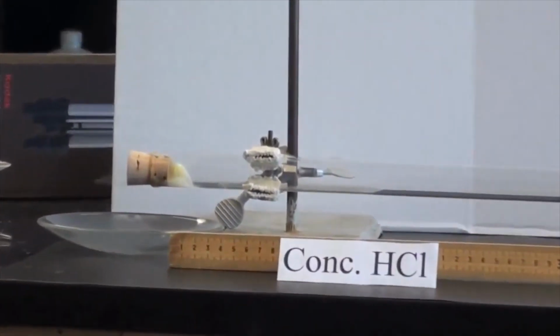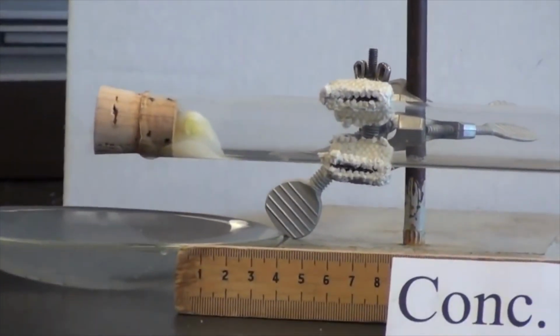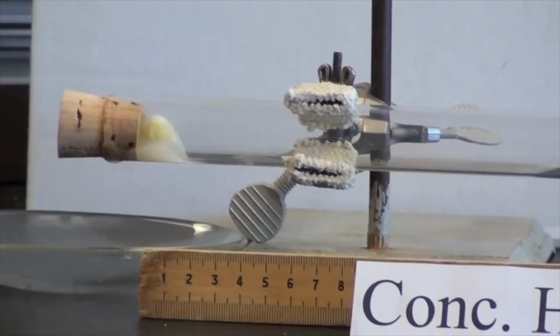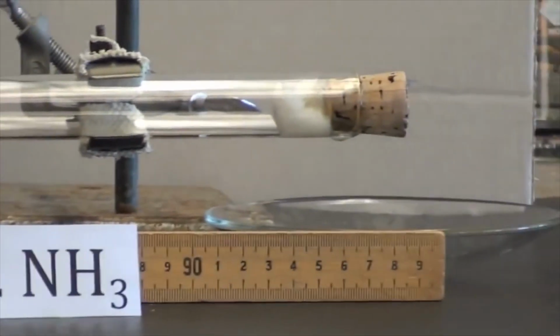Now, as we look at this, the cotton ball is in a pretty big hole, right? The tube is bigger than the source of gas. So is this effusion or diffusion?